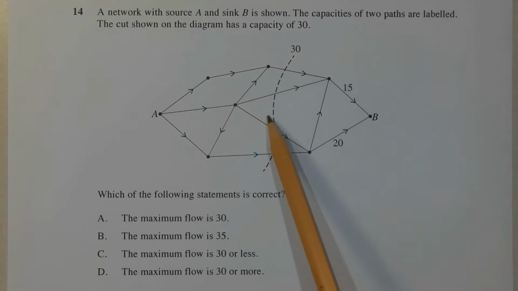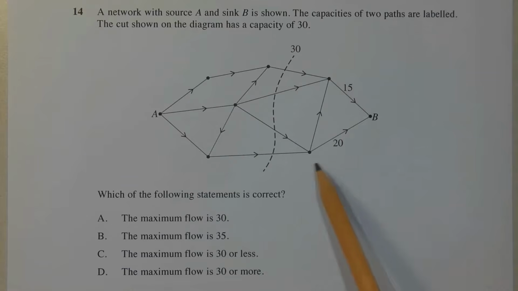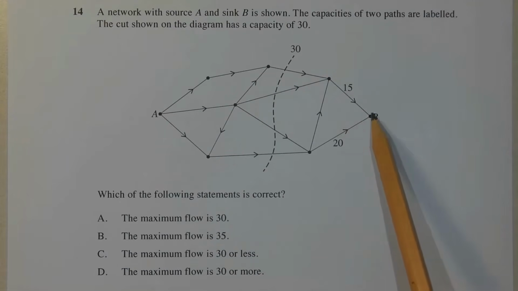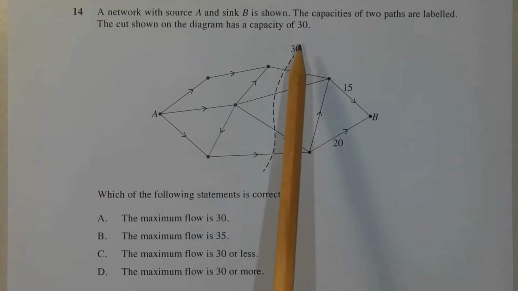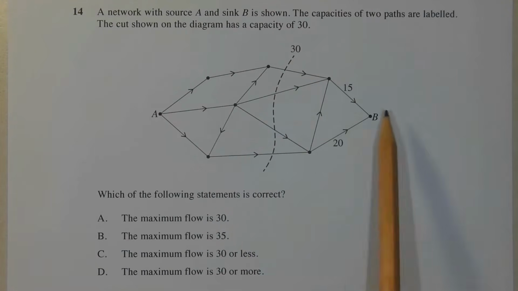If we compare the value of the cut to the value of the flow into sink B, the value of the cut is 30. The value of the flow into sink B is 20 plus 15, which equals 35. And the cut represents the maximum flow through the network through that particular cut. Now, since the value of this cut is 30 and it's less than 35, we know for a fact that the maximum flow is not 35. Therefore, option B is incorrect.